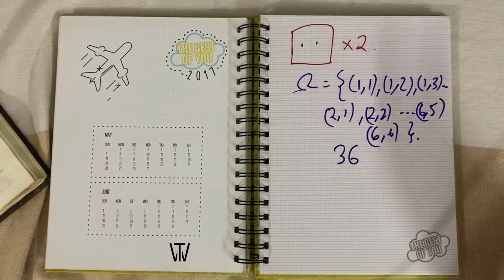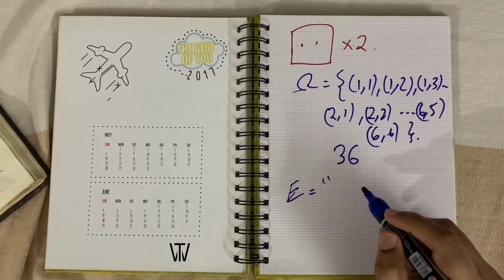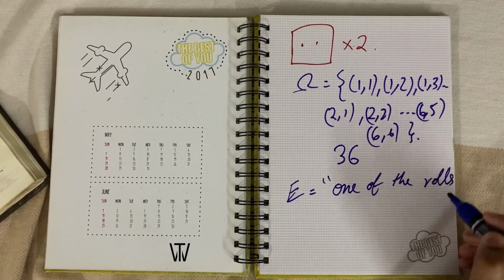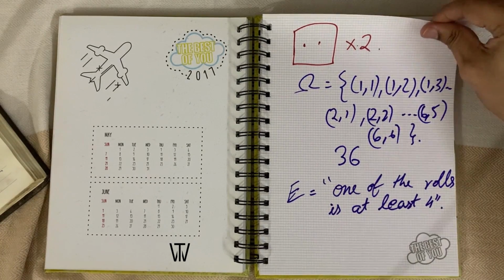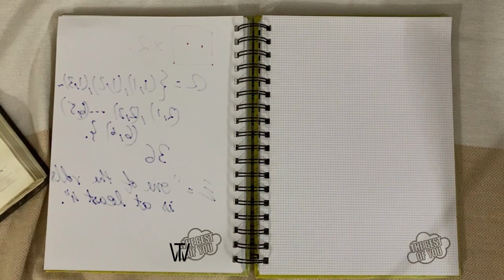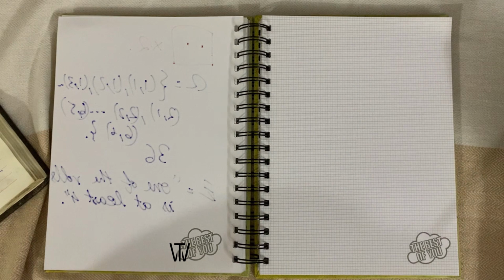Now suppose I ask you to compute the probability of the event: one of the rolls is at least 4. Let's try to count the outcomes that are favorable to this event. If 1, 2, or 3 appears in the first roll, then the second roll can only be 4 or higher. If 4 or higher appears in the first roll, then the second number can be anything.